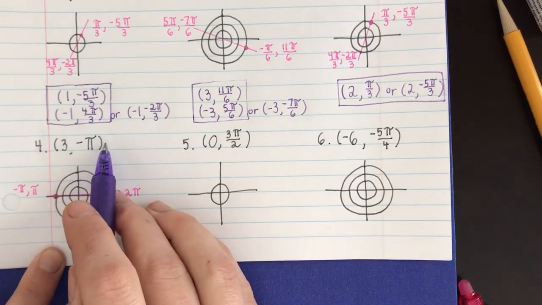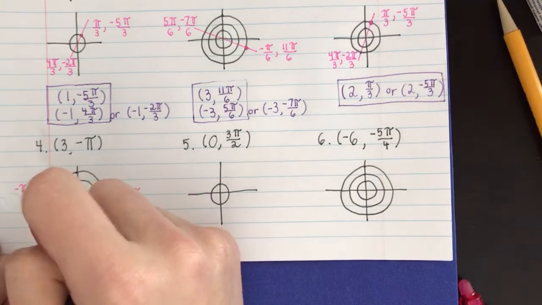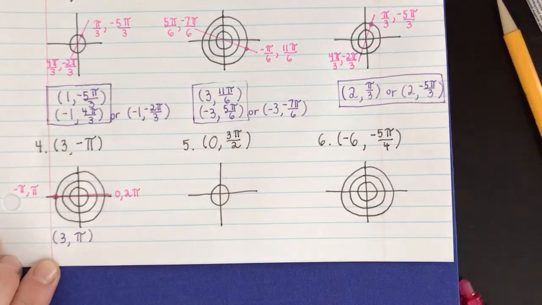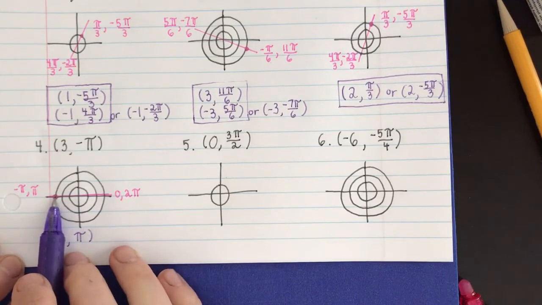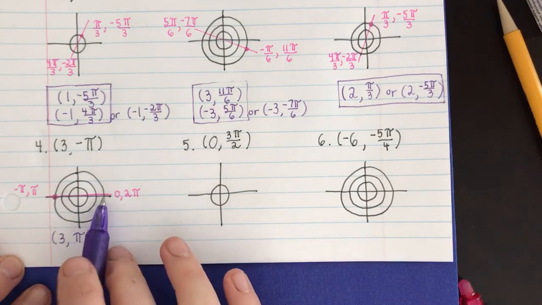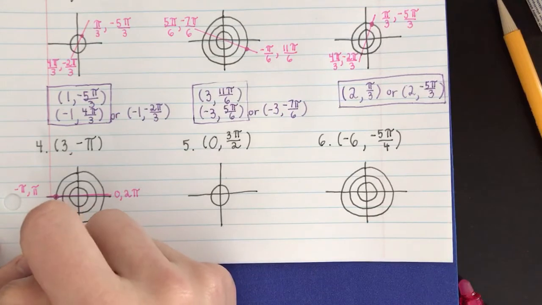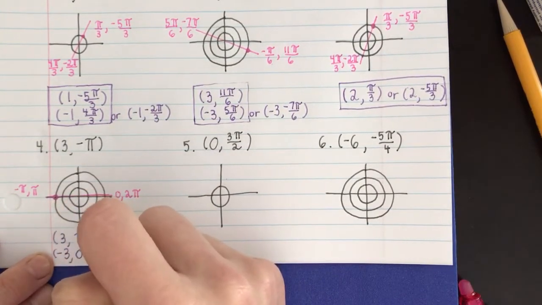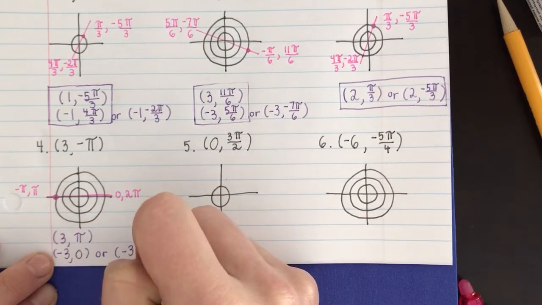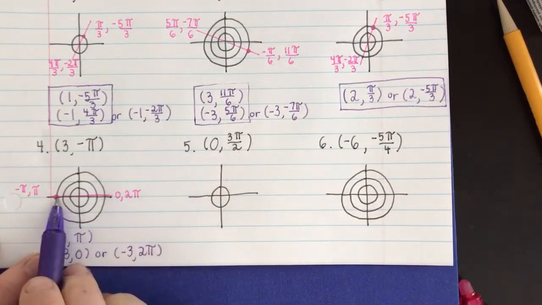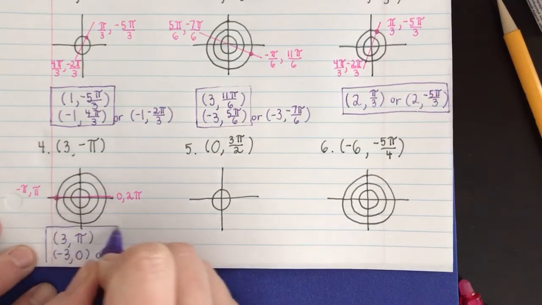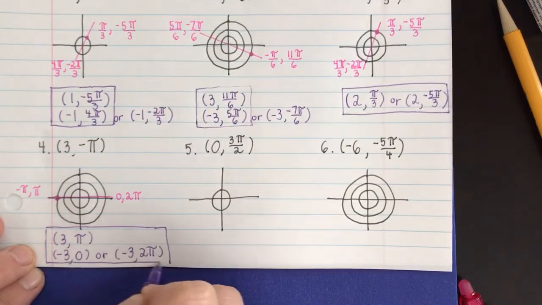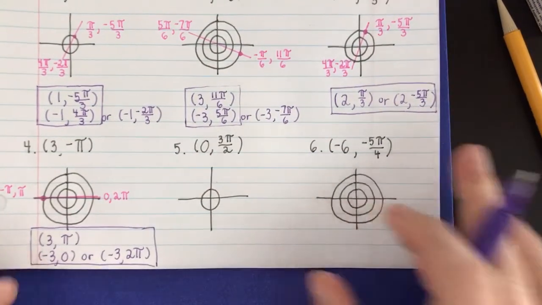Okay. It also could have been 3 pi, since that angle there. Or we could have used negative 3, one of these over here, comma 0, or negative 3 comma 2 pi, because that would have backed us up here. Oops, I'll box all 3, that's fine. Okay, we really only needed 2, but I gave 3.